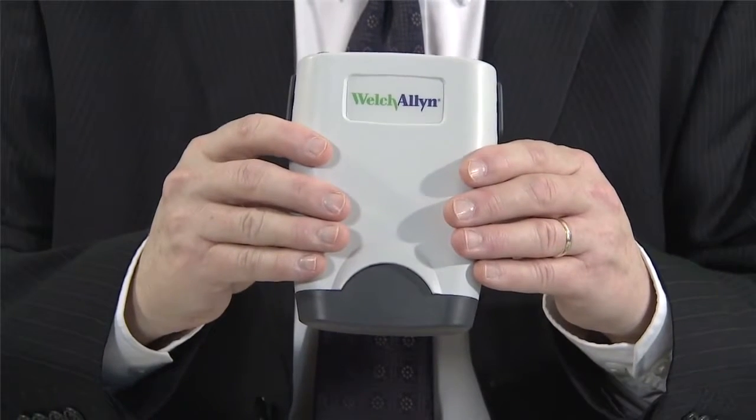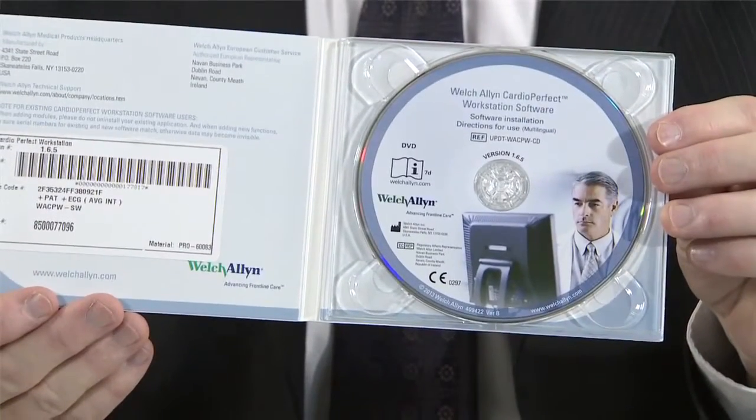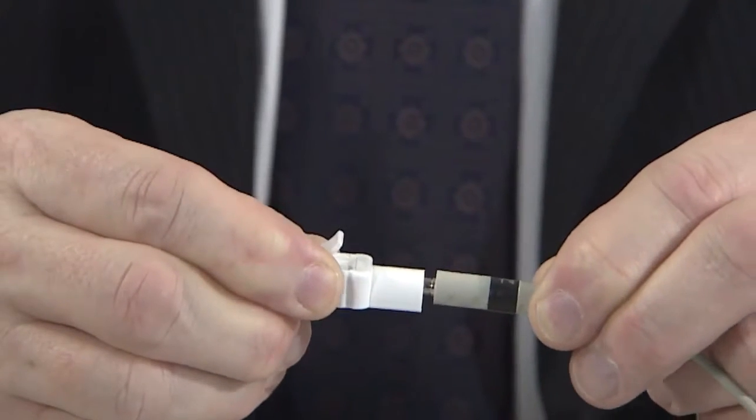When you buy the ECG, you get the unit itself, a 5-metre USB cable to connect the unit to the PC or laptop, a patient cable, Welch Allyn software which should be loaded to the PC or laptop on which you're going to do the ECG. A full installation guide is available from your Welch Allyn distributor. There's a crocodile clip, one to go on each end of the patient cable, and finally a starter pack of ECG electrodes.